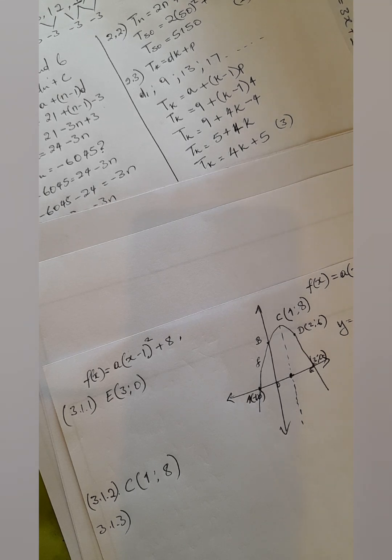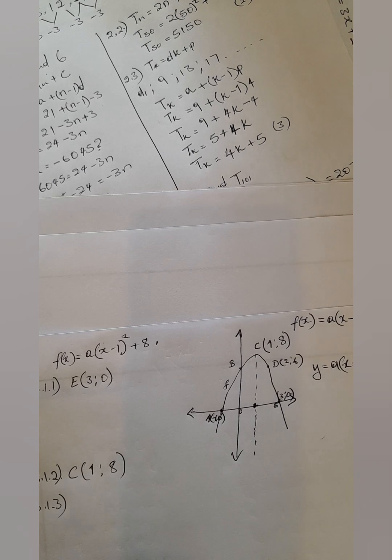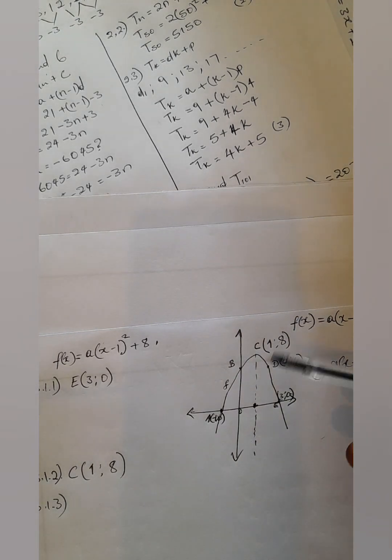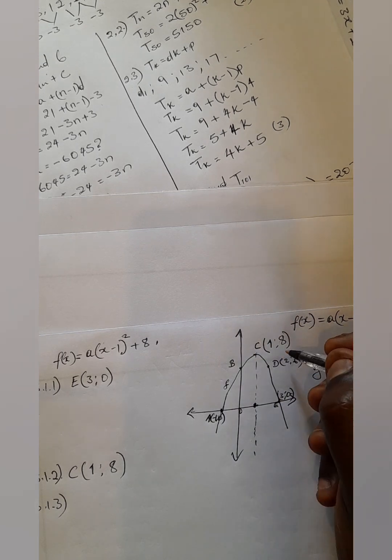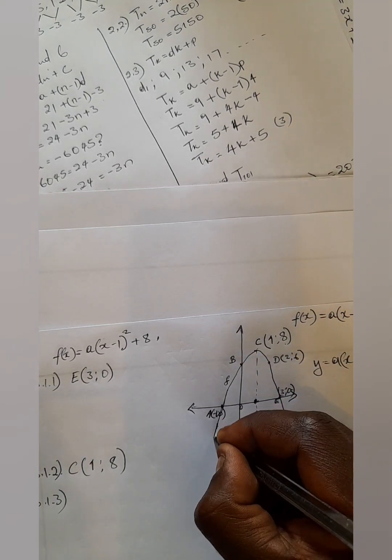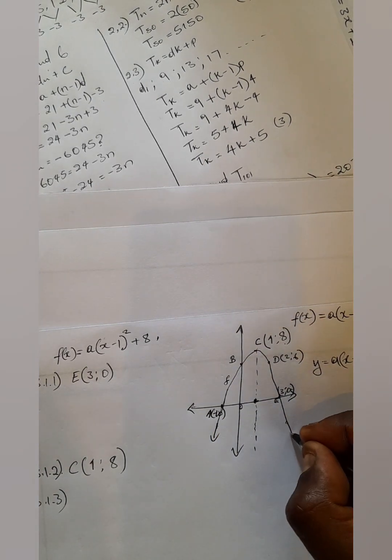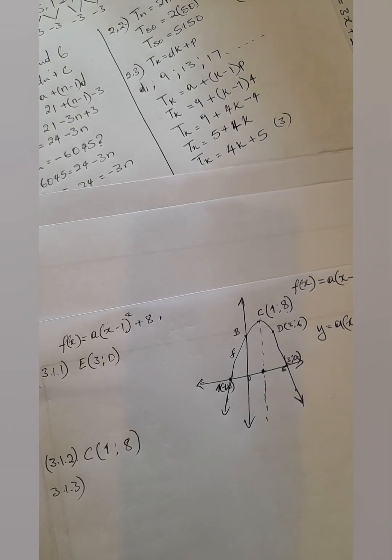Okay, looking at the diagram, we can see that the turning point is at y equals 8, right? And from that, the graph continues downwards, right? The graph continues downwards.